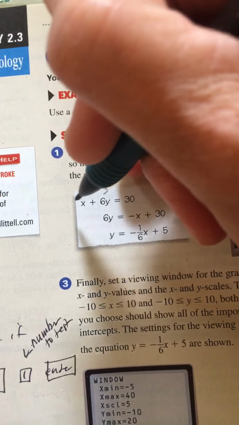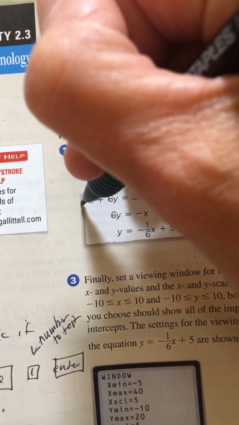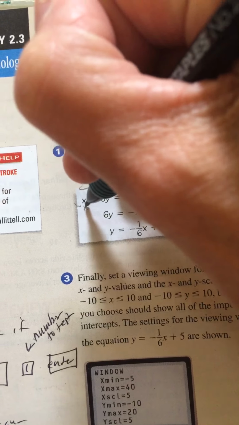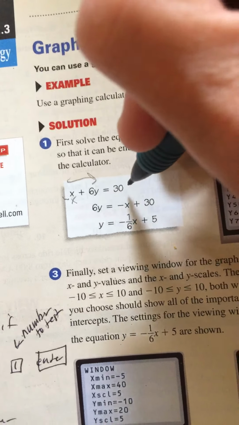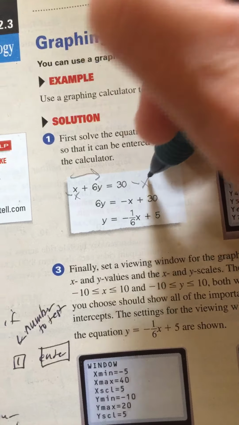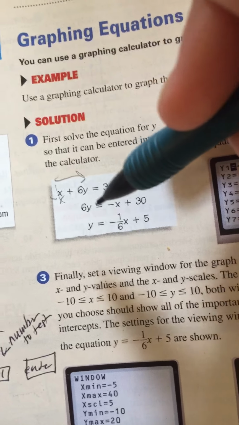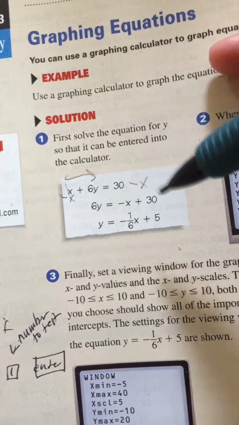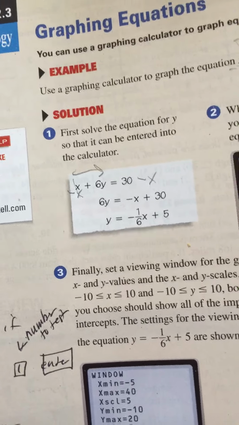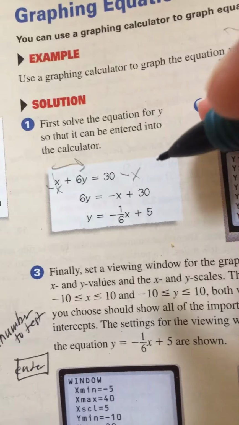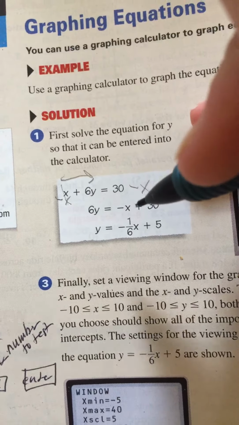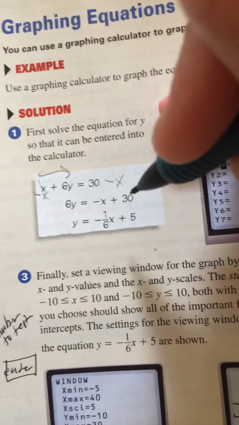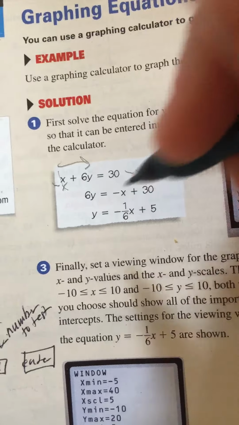So what is the opposite of plus x? Minus x. And we're allowed to do anything we want in algebra as long as we do it to both sides of the equals. So I put my minus x on both sides. These minus x's cancel out, and I'm left with 6y equals negative x plus 30. Now, the reason why they switched it is it's math etiquette. And you're like, what? Yep, there's etiquette in math. And it's considered more proper to put your x's before your bare numbers. So that's why it was switched.